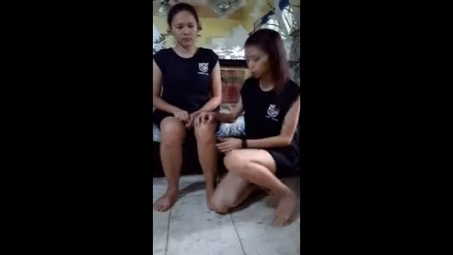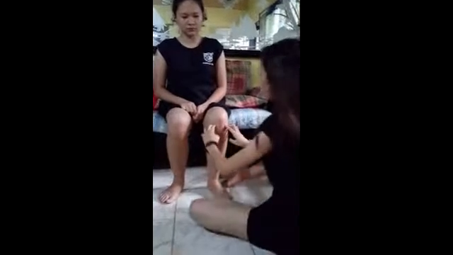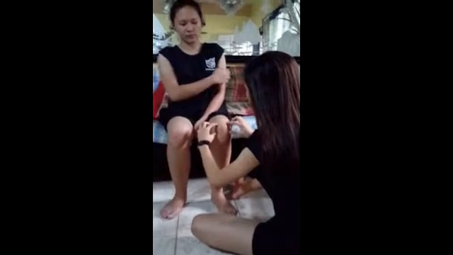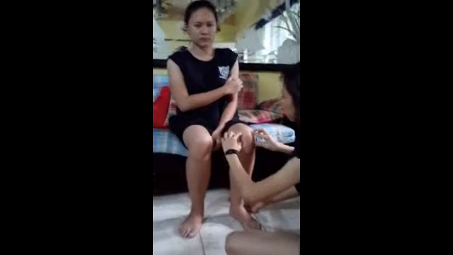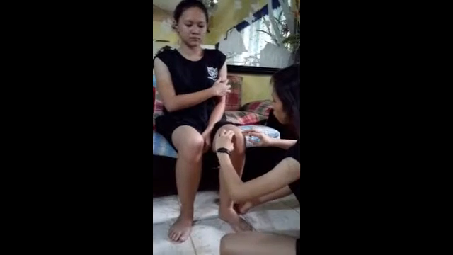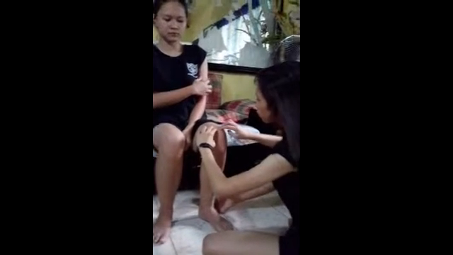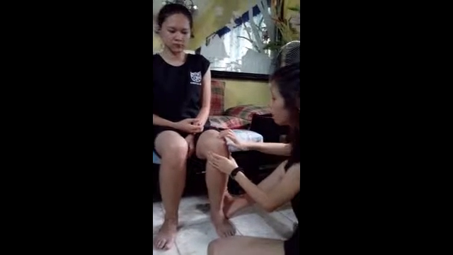Palpate the trochlear groove. First, we will find the medial joint line and the lateral joint line. This is the medial joint line and this is the lateral joint line. Go upward, we will find the lateral femoral condyle and the medial femoral condyle. Go between them, you will find a depression and this is the trochlear groove.